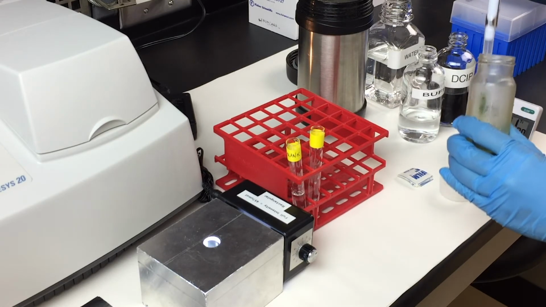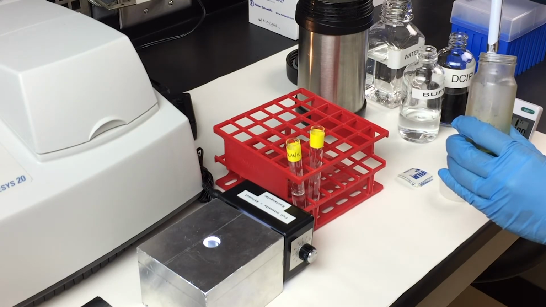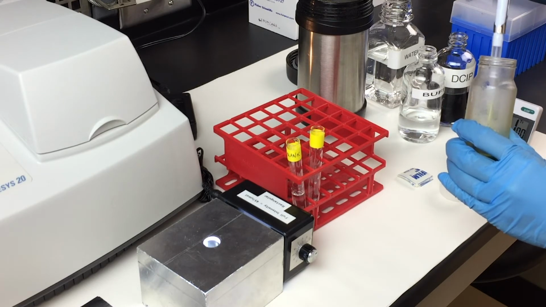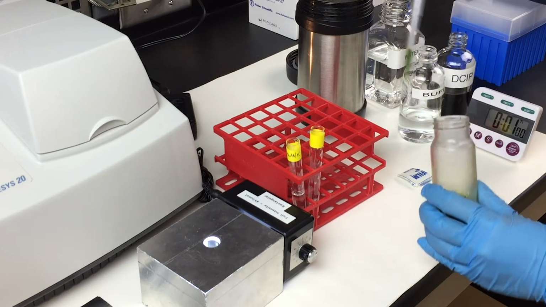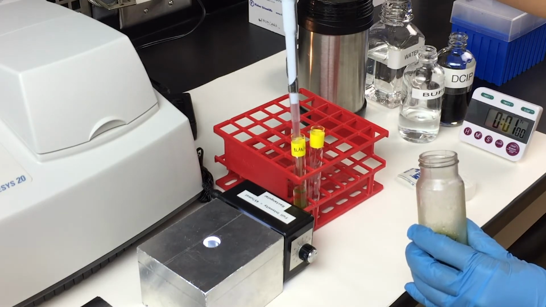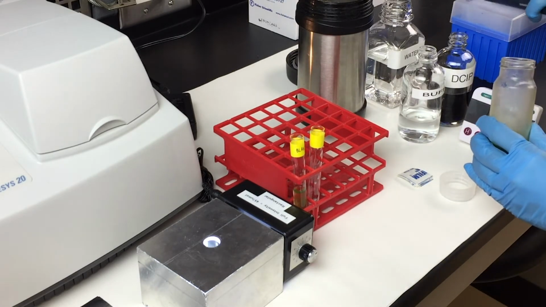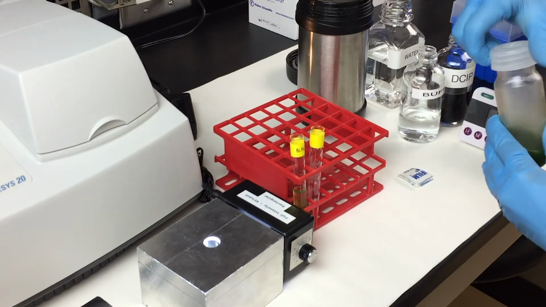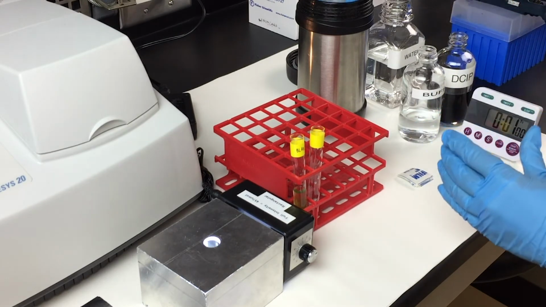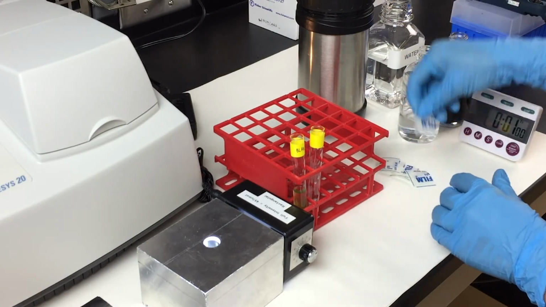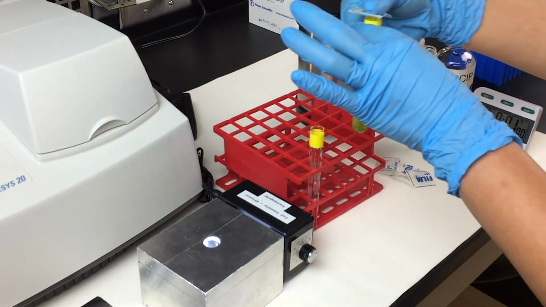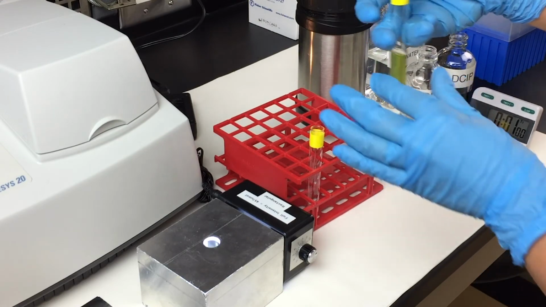Add 0.25 ml of the solution into the blank. With a small piece of paraffin, quickly invert it to fully mix the blank.